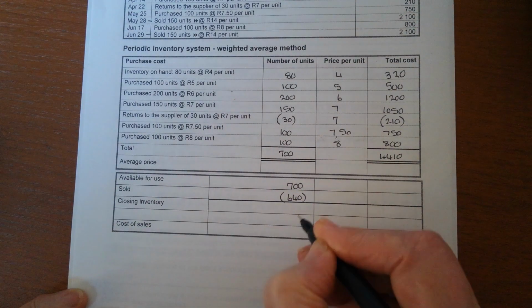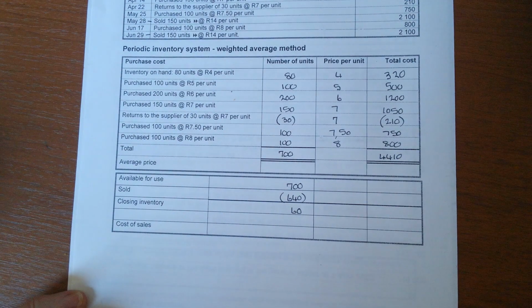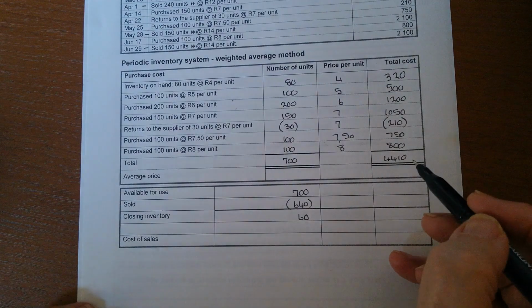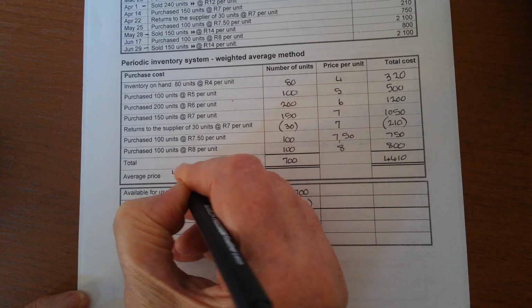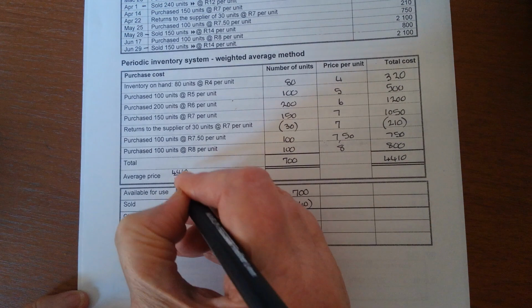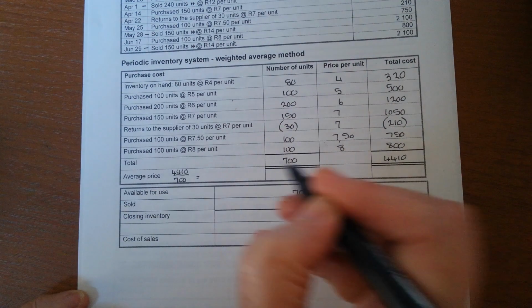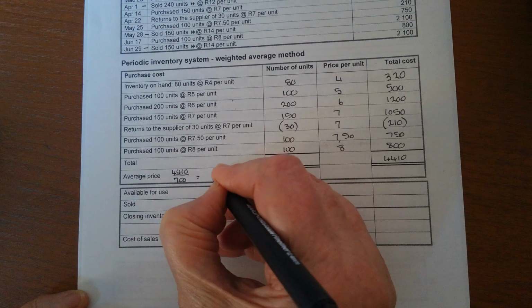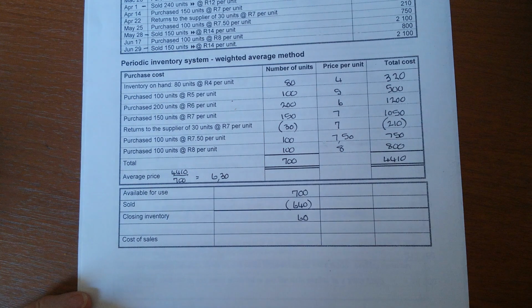So what we have left over at the end of the year is 60 units. If we calculate the average price, I take the 4,410, the total price, divided by 700, and that will give me R6.30. So the average price is R6.30.